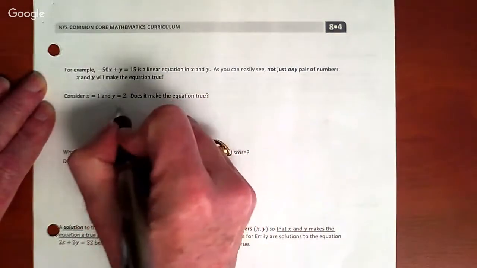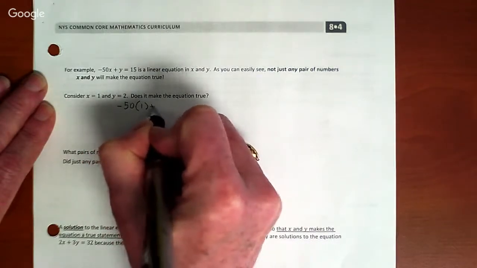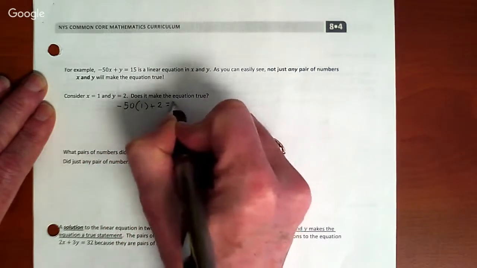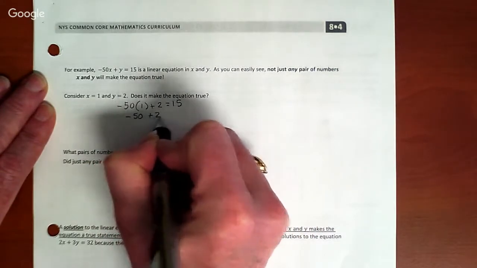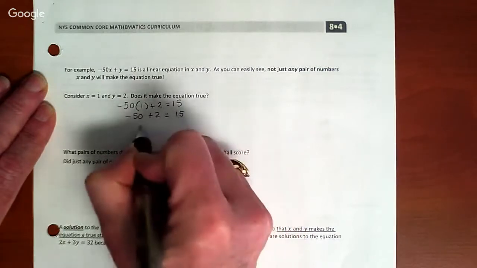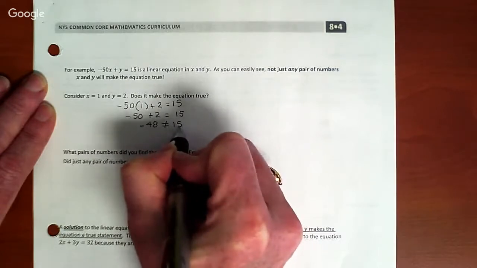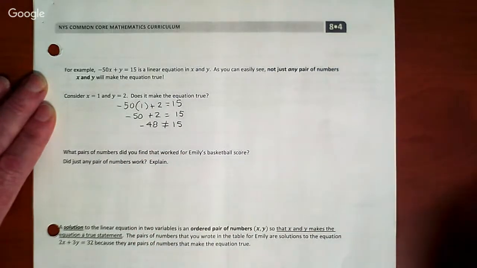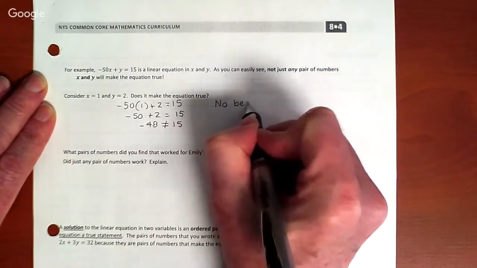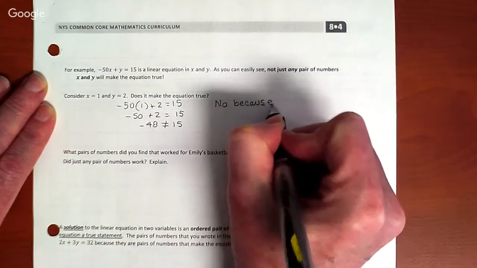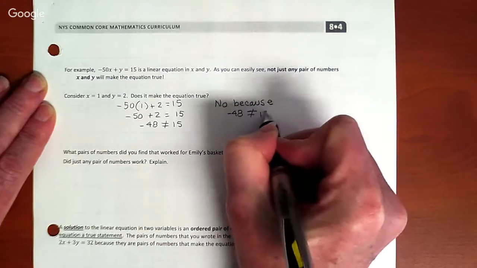Well, if we substitute that in and solve, negative 48 does not equal 15. So no, because negative 48, again, does not equal 15.